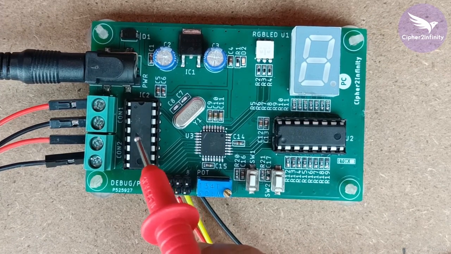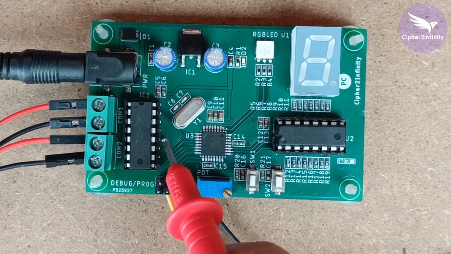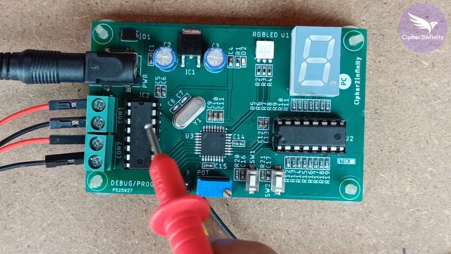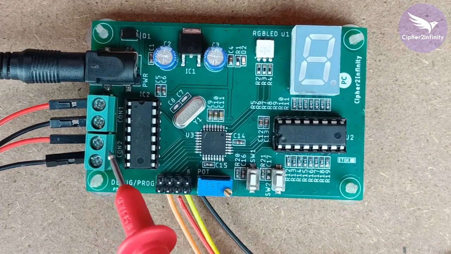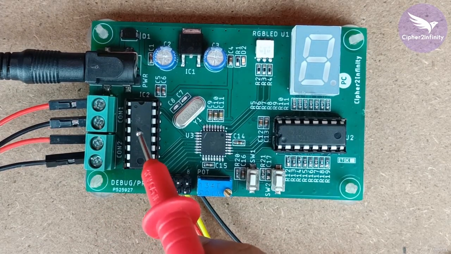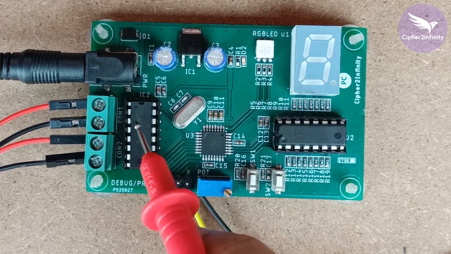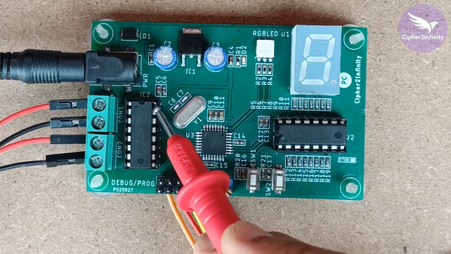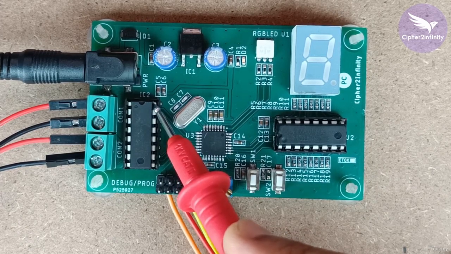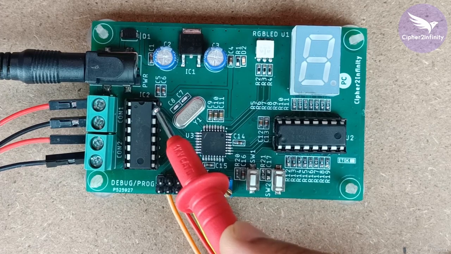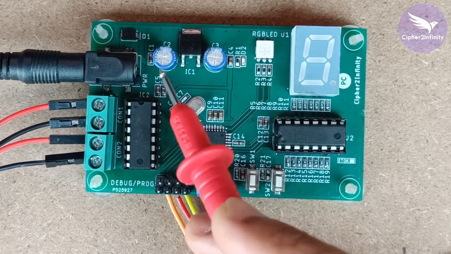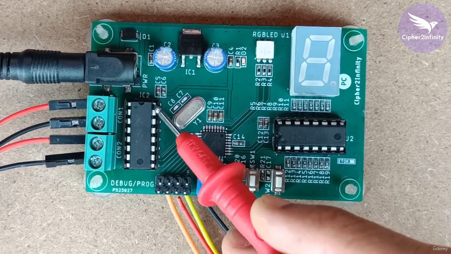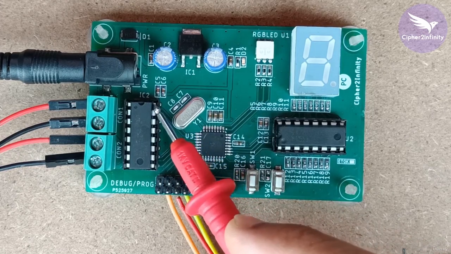Once you are sure that the IC is placed properly and the IC base is soldered in the proper orientation, if still your motor driver section or the motors are not rotating, then check the power pin of this particular IC. Probe the multimeter at this point. One terminal of the multimeter will be connected to the ground, and you can connect the positive terminal here, and check whether you are getting +5 volt at this point or not.